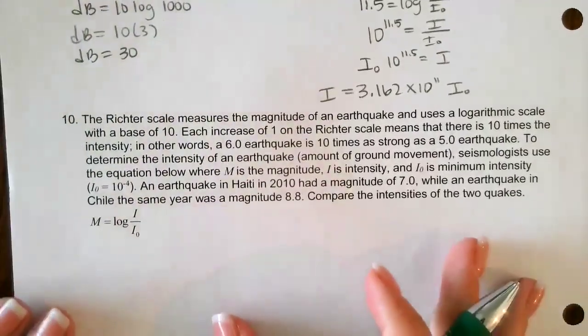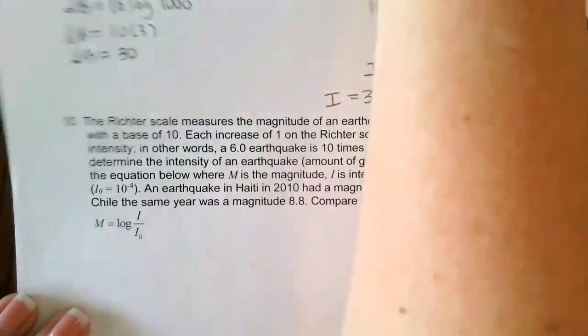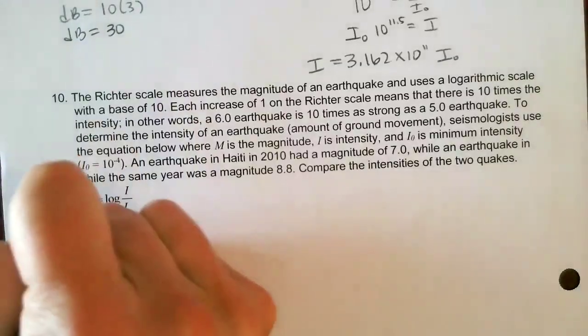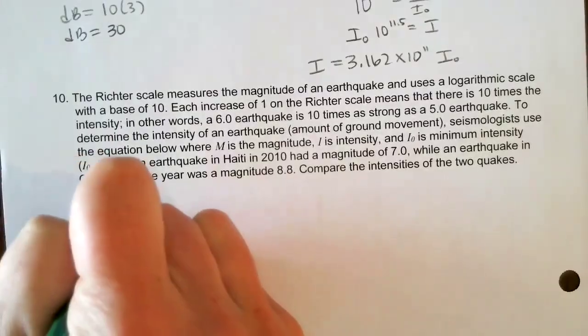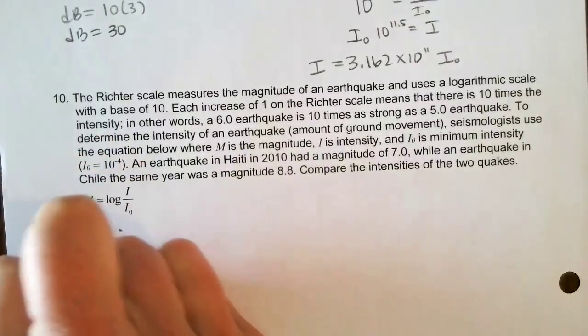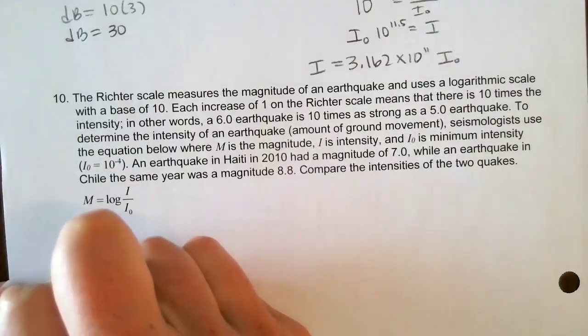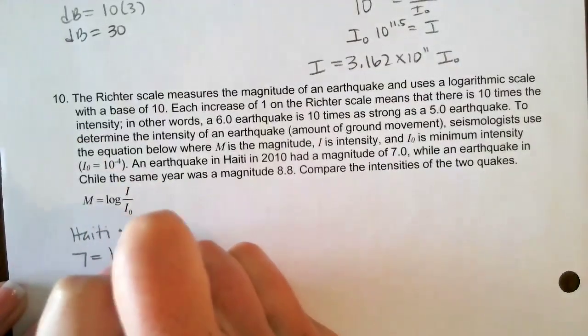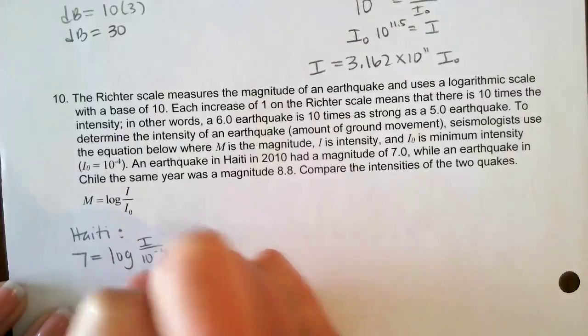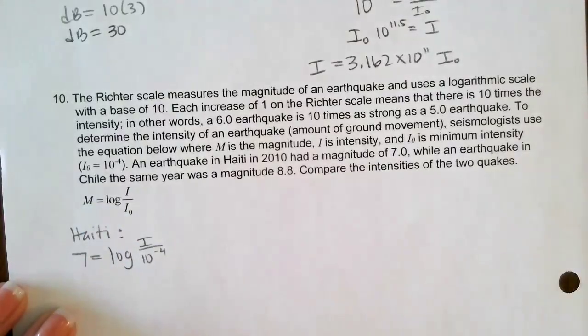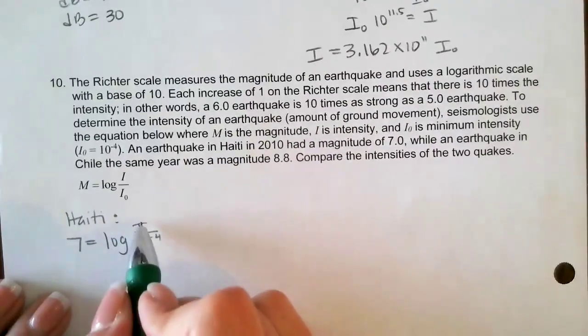All right, so we're going to do each one first so that we can compare them. So for the Haiti one, 7 was its magnitude. And so we get the log of I over 10 to the negative 4 power. We need to convert this to an exponential so that we can free this.